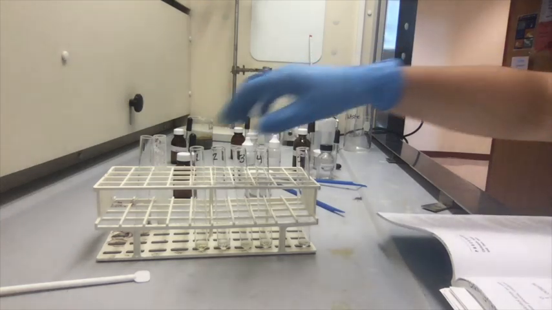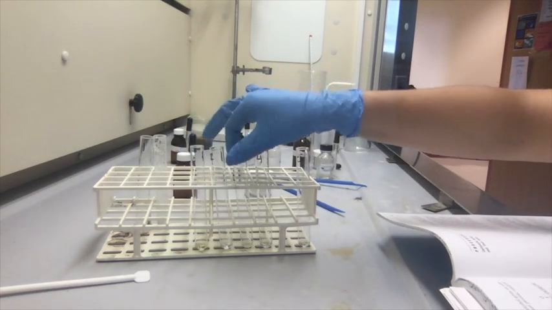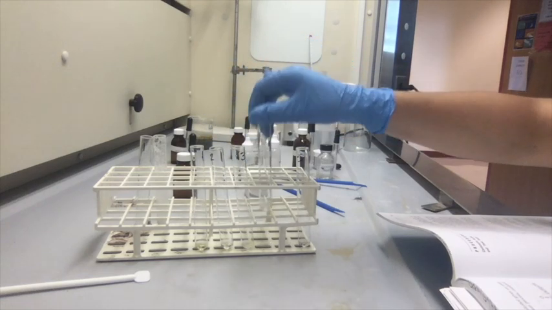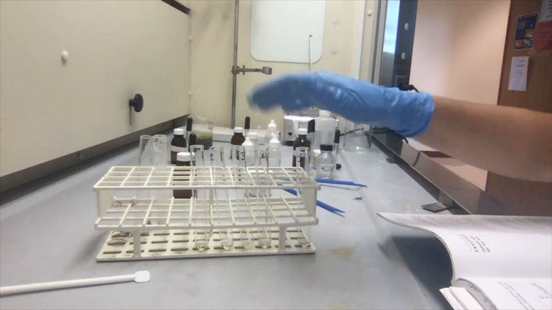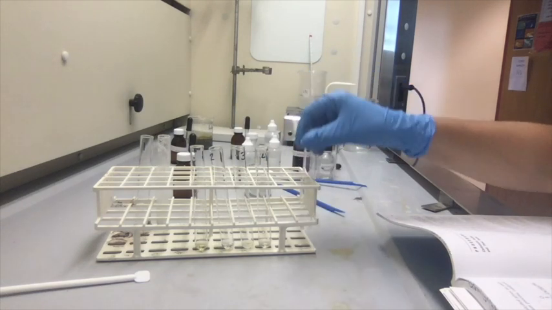The odor, the color. So test tube 1 is a little yellow. Test tube 2 is clear. Test tube 3 is yellow and cloudy. Test tube 4 is a little yellow but pretty clear. And test tube 5 is clear.